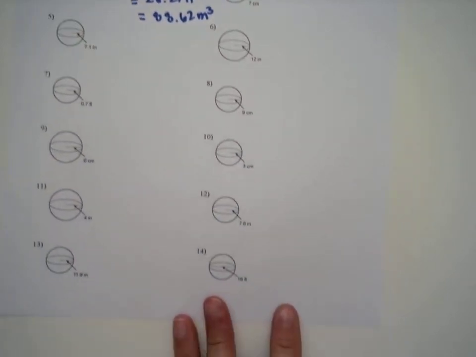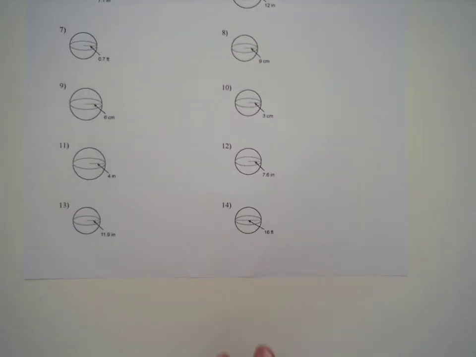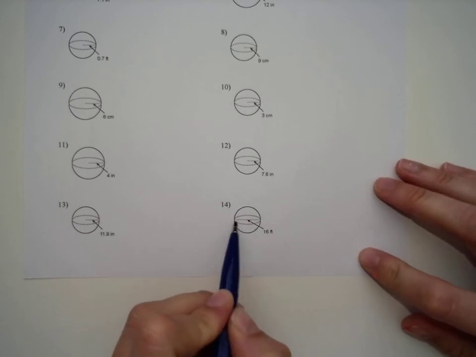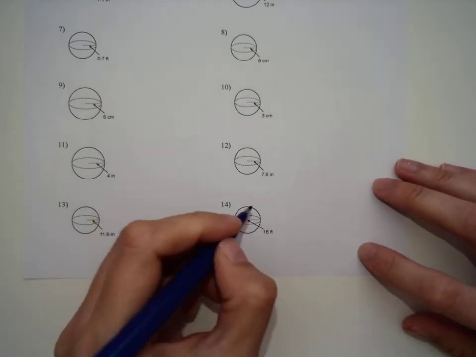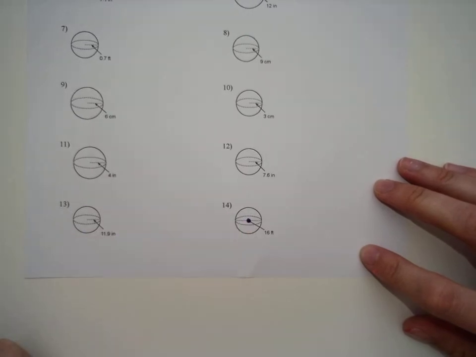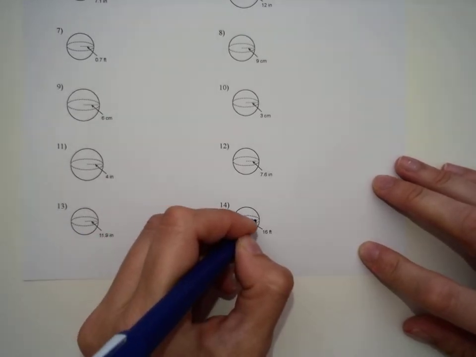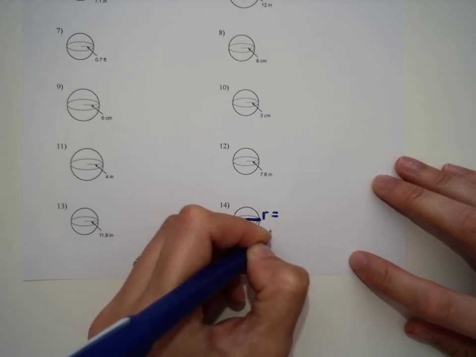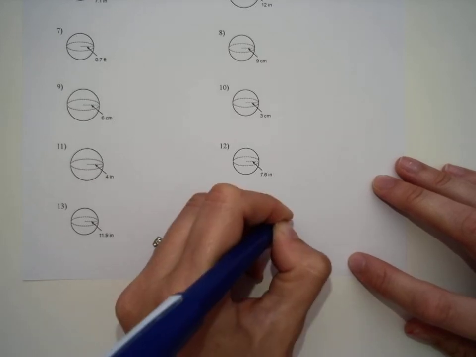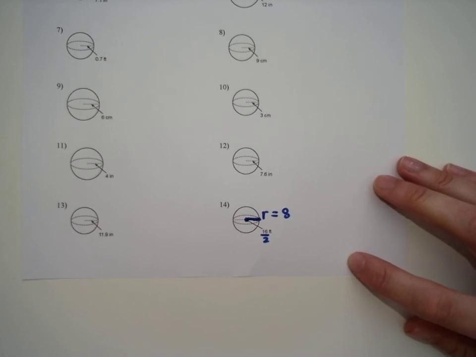Okay, and then let's just look at number 14 really quickly. So you'll notice they didn't give us the radius. They gave us the diameter, the distance all the way across. So you're going to have to cut that diameter in half for the radius. And so the radius equals 16 divided by 2, which is 8.